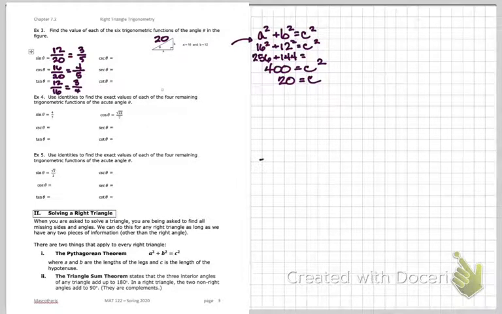So on the right side here, we have those reciprocal functions. Cosecant of theta is then the reciprocal of the sine, so 5 over 3. Secant is the reciprocal of cosine. We get 5 over 4. And cotangent is the reciprocal of tangent, 4 over 3. And that's it.